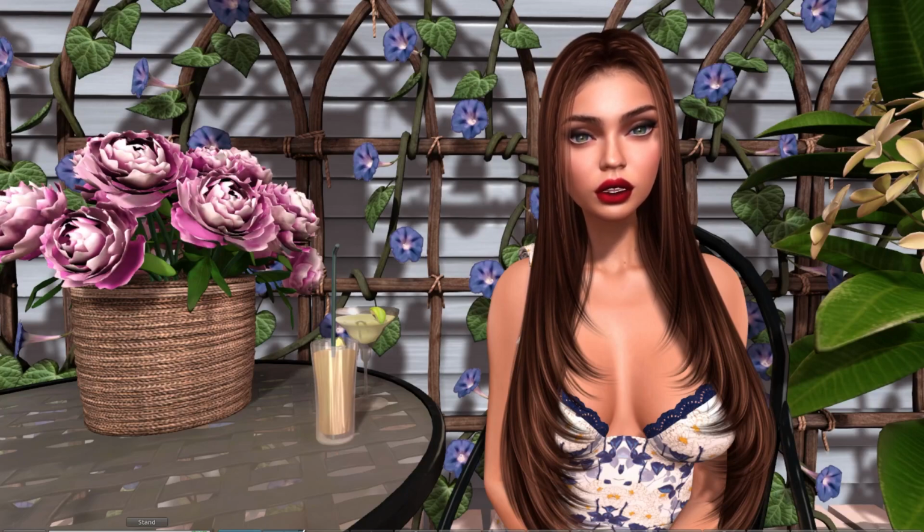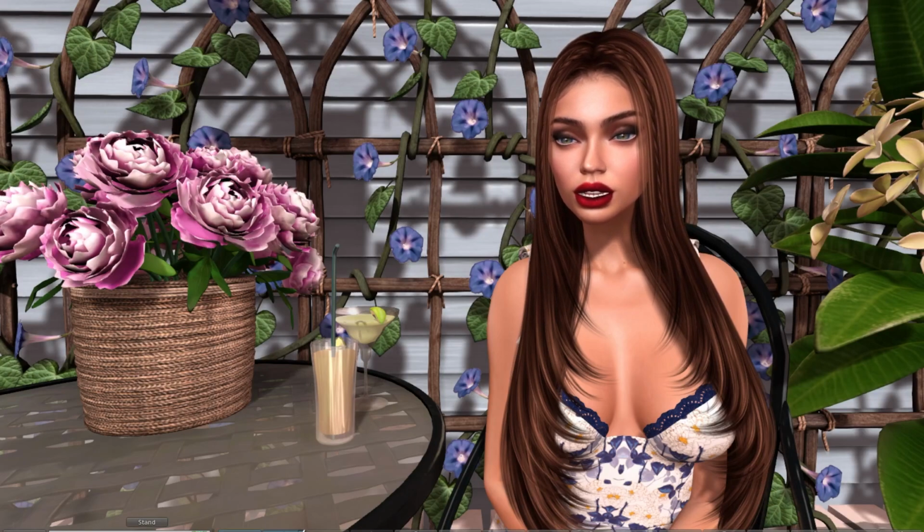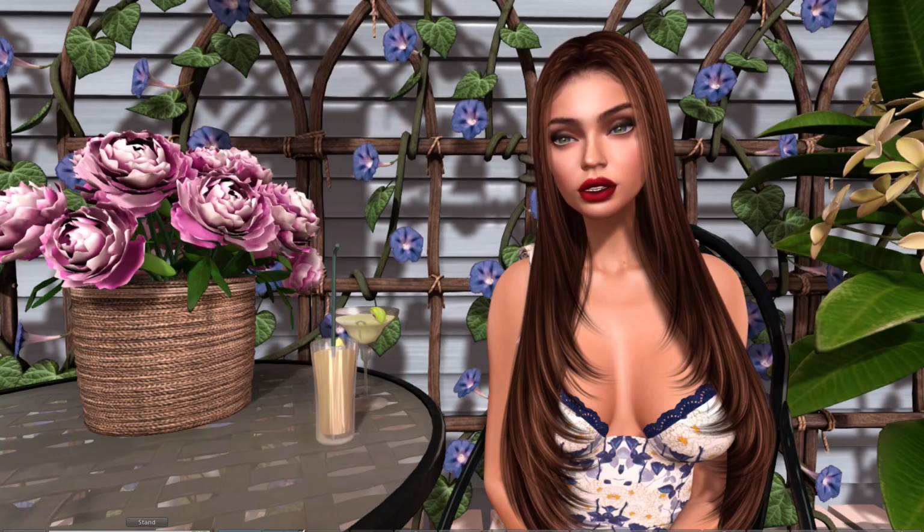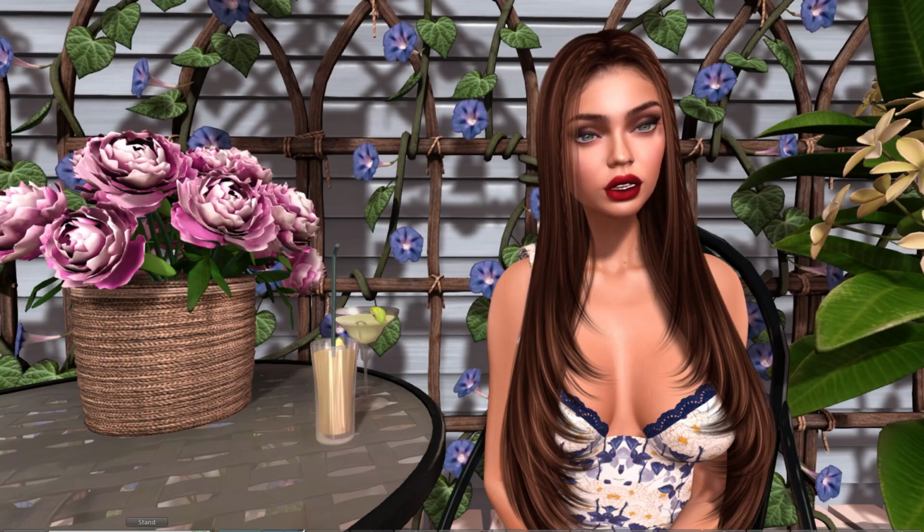Hi there, Second Lifers. Today I decided to try to explain something that I know can be confusing: the delicate recipe of ingredients that make up a Second Life avatar.